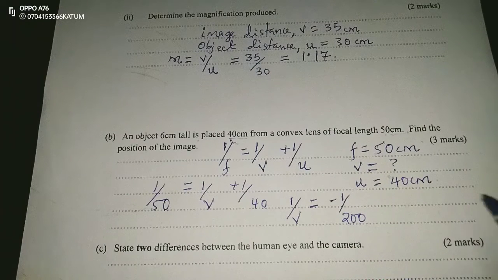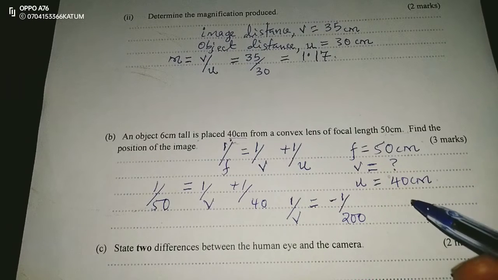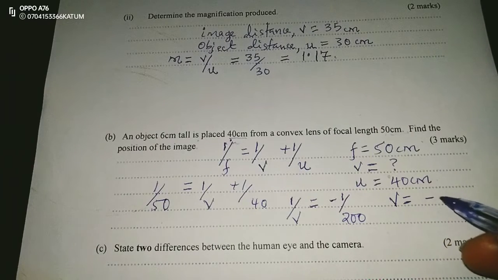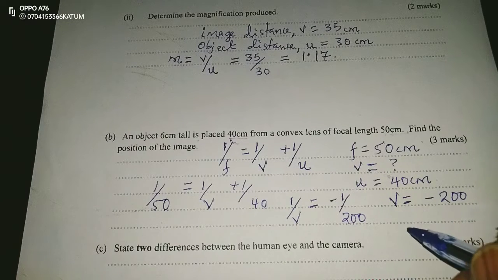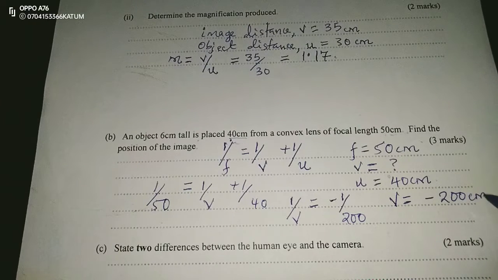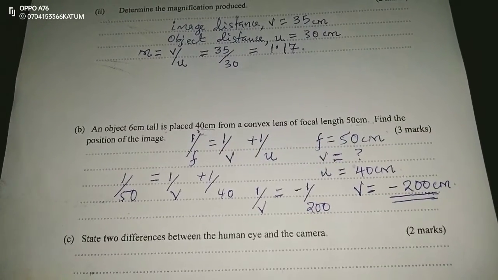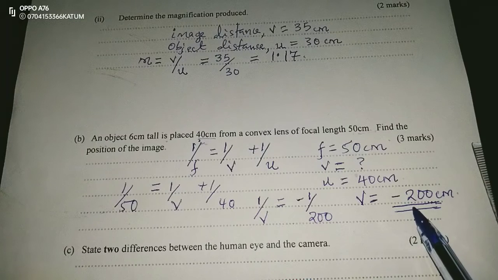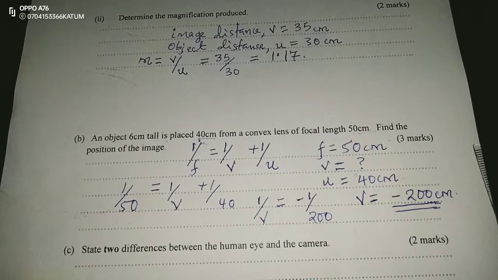This means v is negative 200. The negative sign means the image is virtual. It is formed by rays which are not real, and the image is 200 centimeters on the same side as the object.